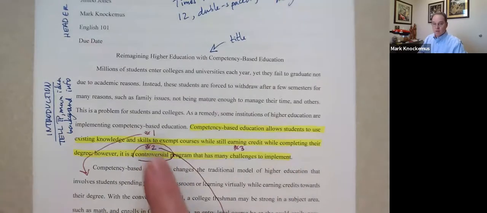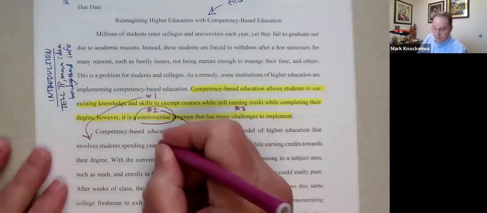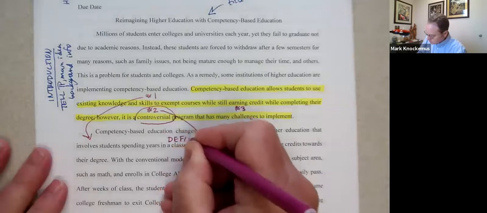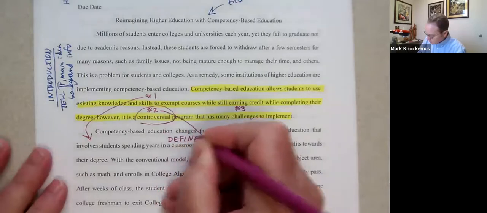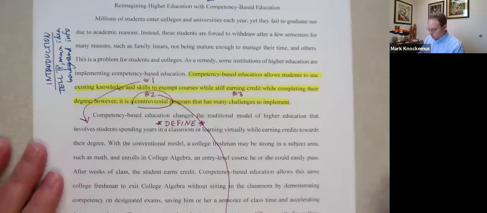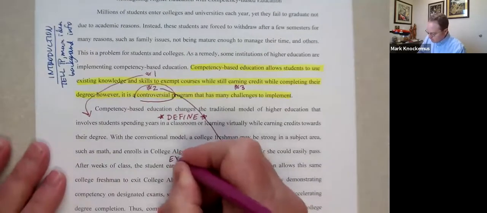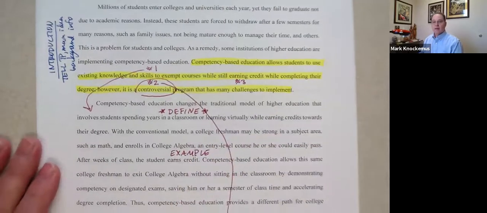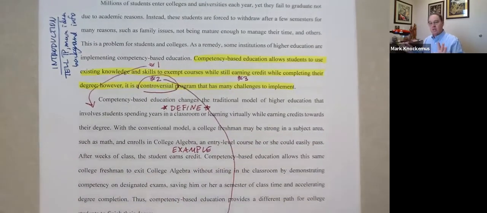The first thing that I'm going to do is, in my explanatory essay here, I'm going to define my term, and then I'm going to go in and develop it with an example, like an imaginary scenario.